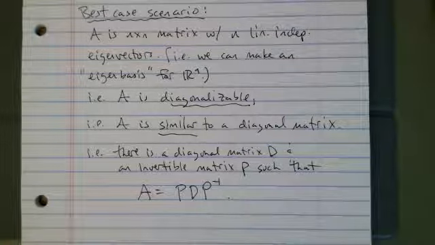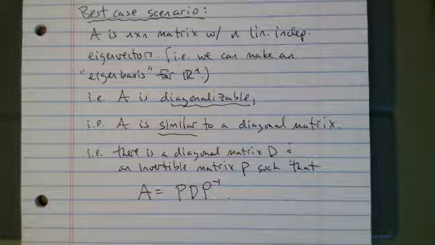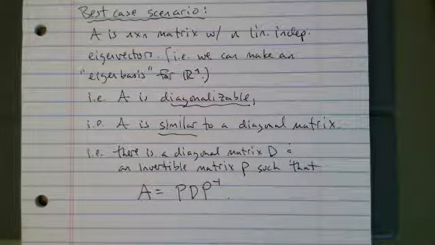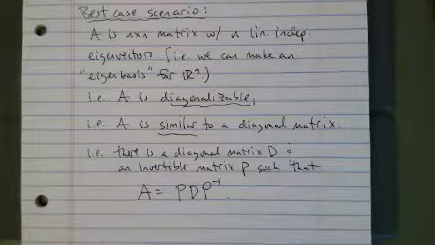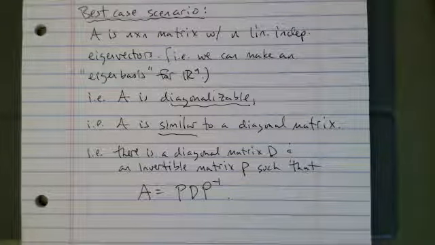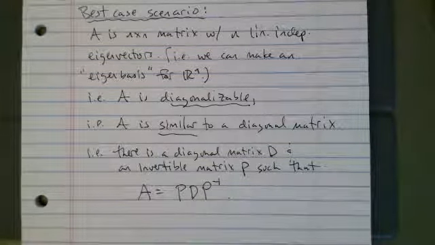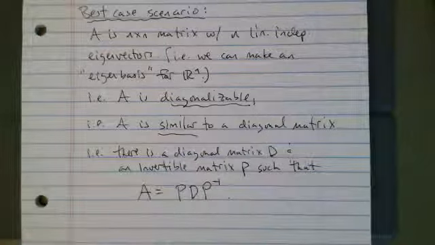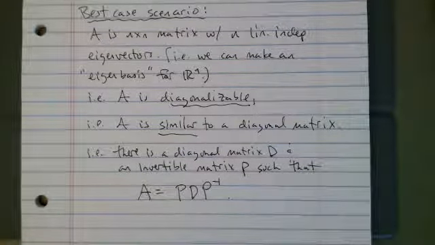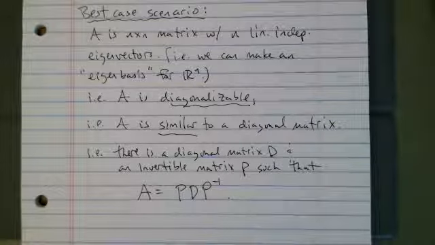What that means is that A is similar to a diagonal matrix. There's a diagonal matrix D and an invertible matrix P such that A is equal to P times D times P inverse. The example that we had previously, the matrix B, was diagonalizable because B had 3 linearly independent eigenvectors.